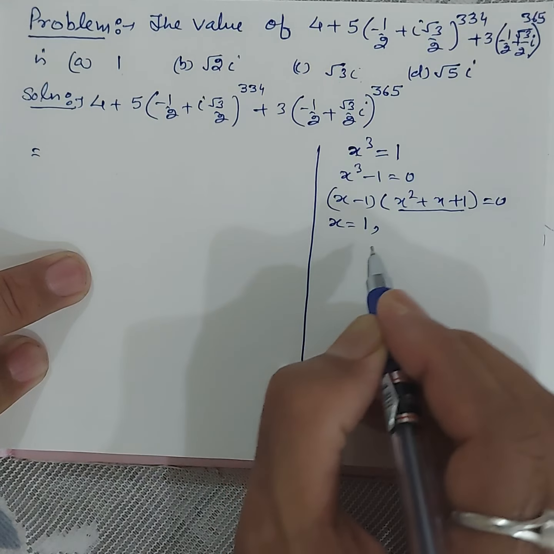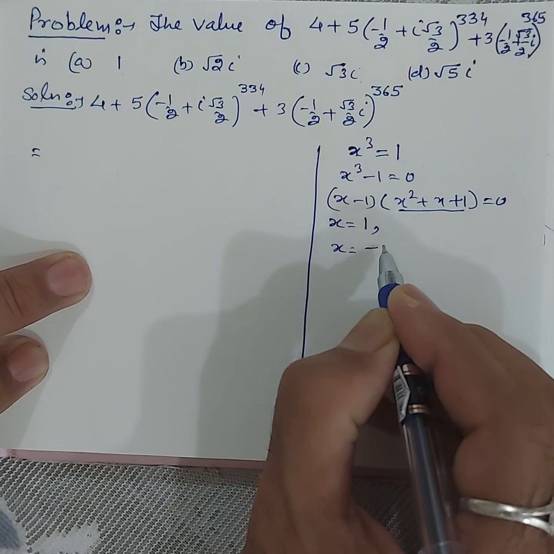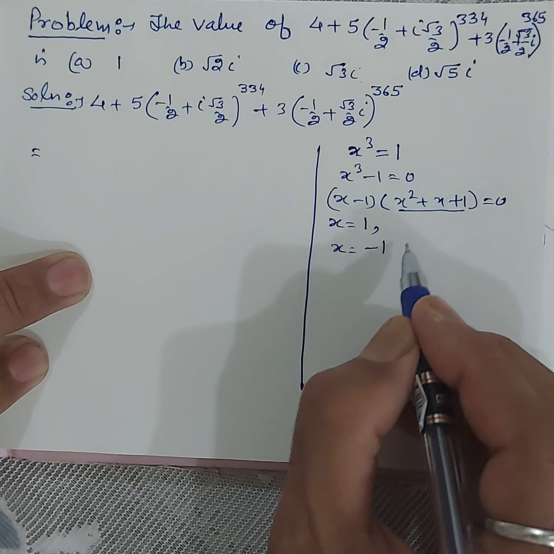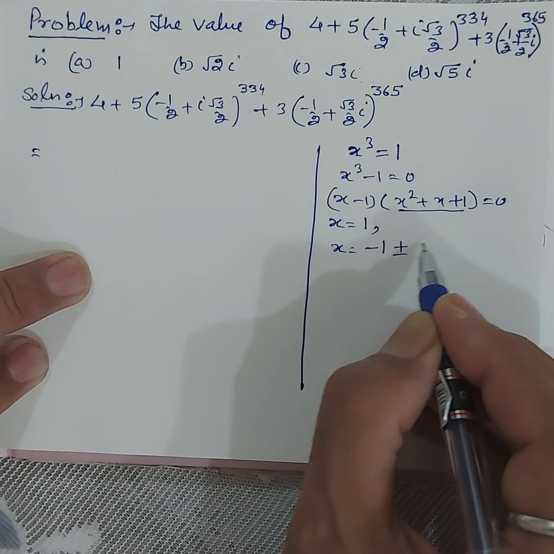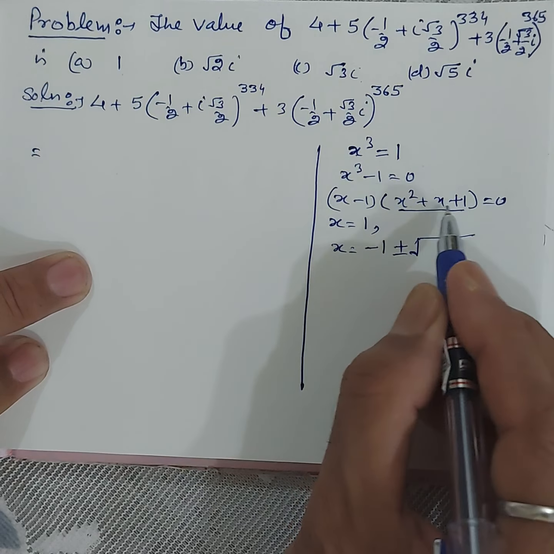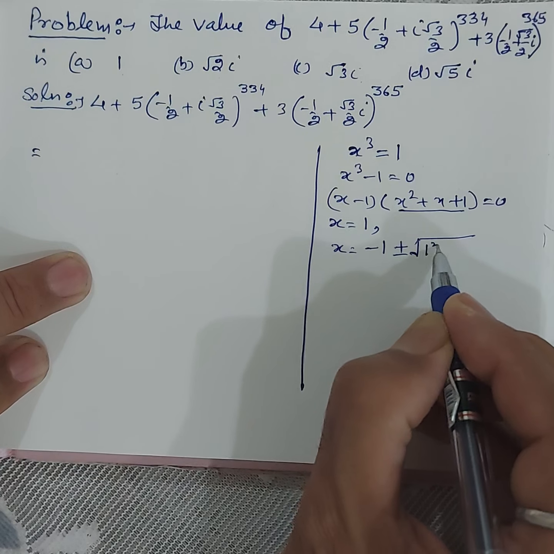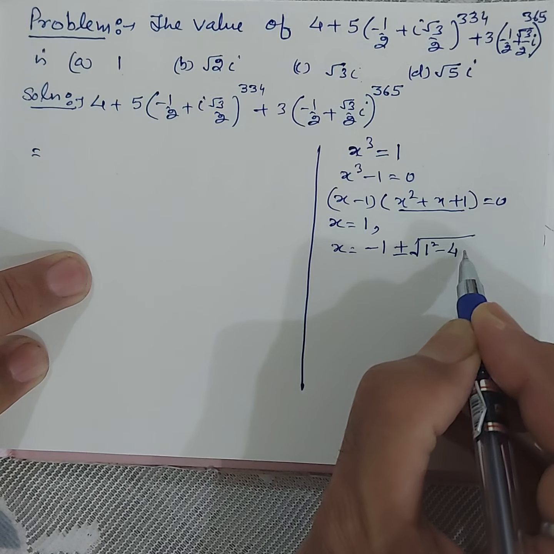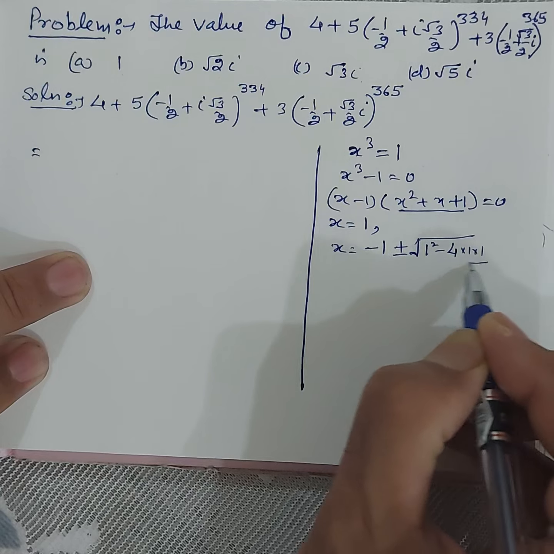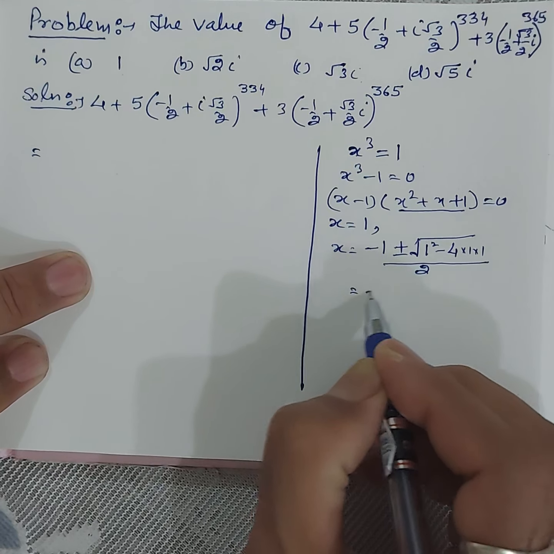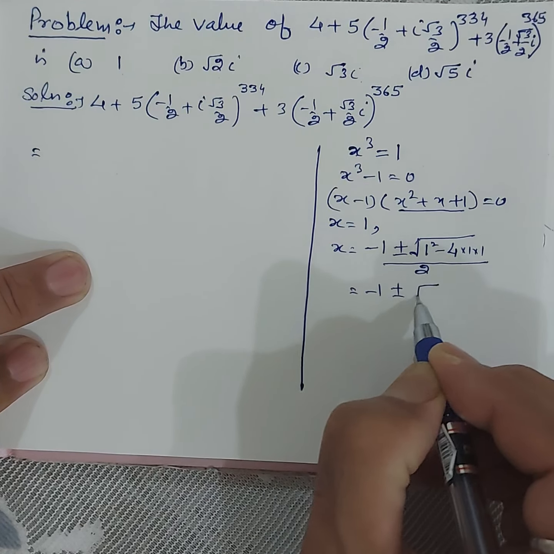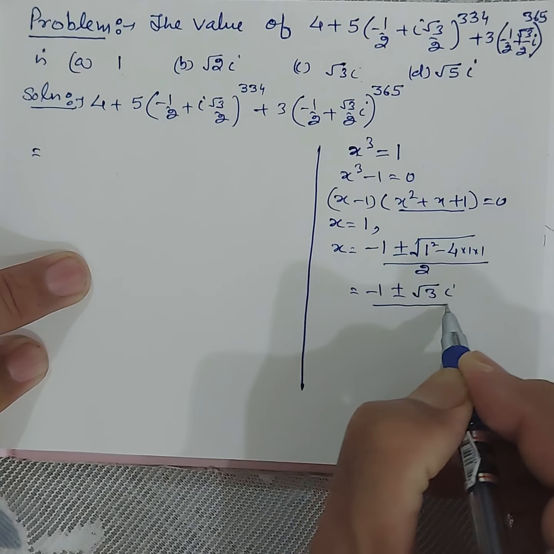Now we will solve the other factor using the quadratic formula: x is equal to minus b plus minus under root b square minus 4ac upon 2a, which is equal to minus 1 plus minus root 3 iota divided by 2.